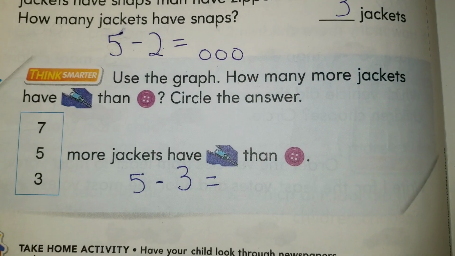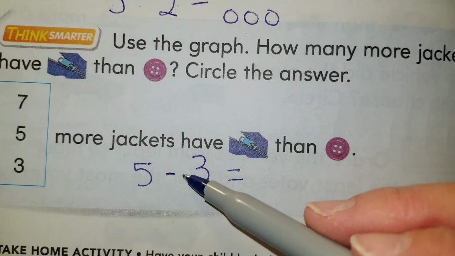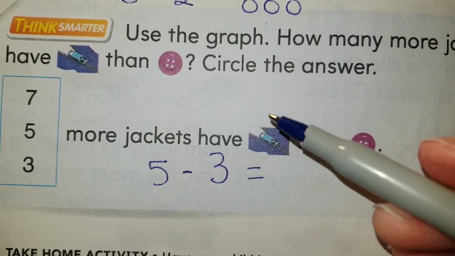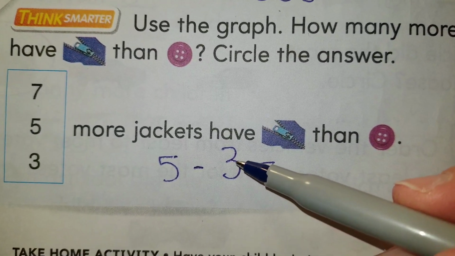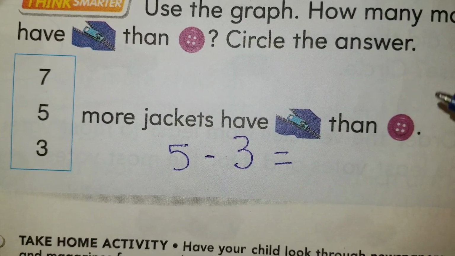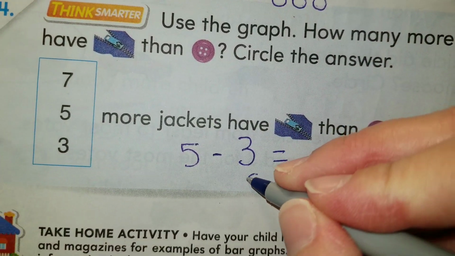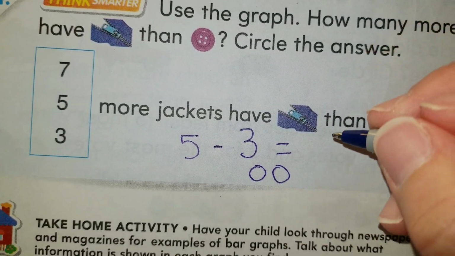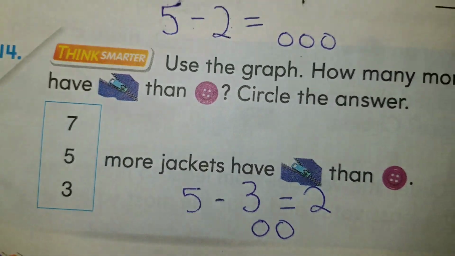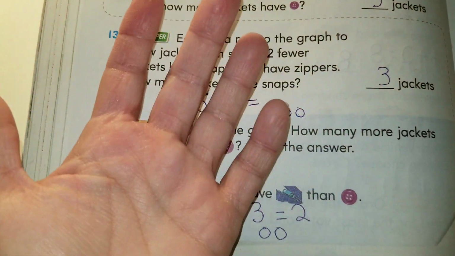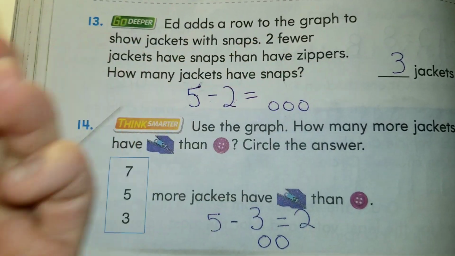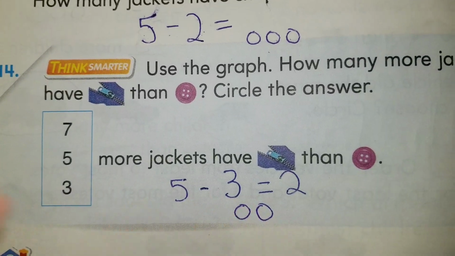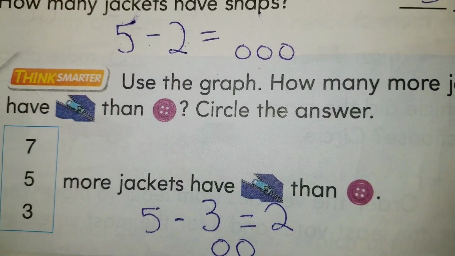5 take away 3. And once again, since you're subtracting, you choose the smaller number, the number that means less. And you're going to count from 3 all the way to 5. Right? So after 3 goes 4 and 5. How many circles did it take you to get from 3 to 5? 2. That's your answer. You can also do it counting, taking out 5 fingers, taking away 3, counting how many you have left. Or you can draw 5 circles, cross out 3, and that's your answer.